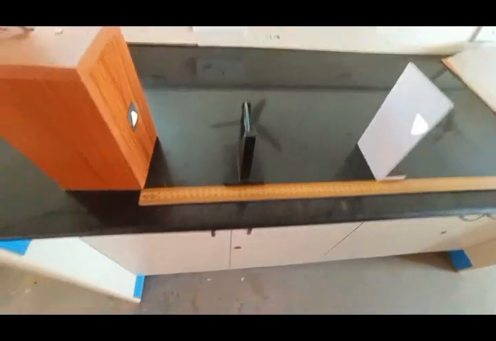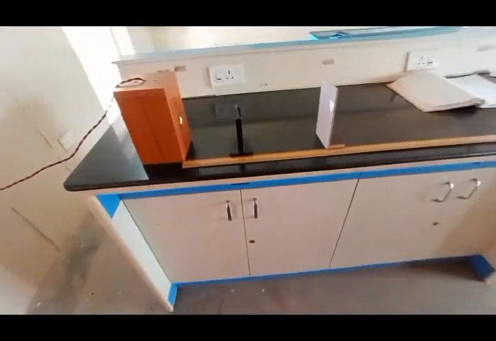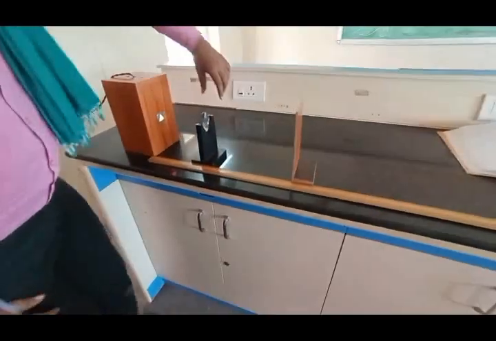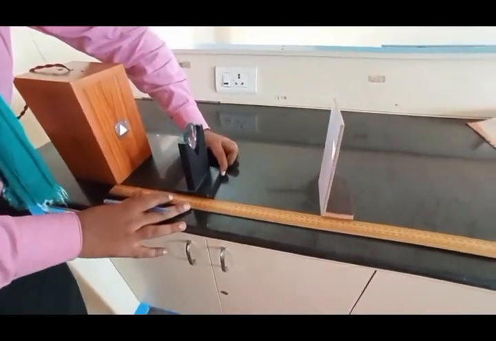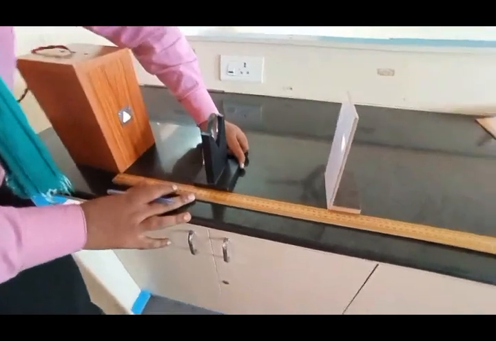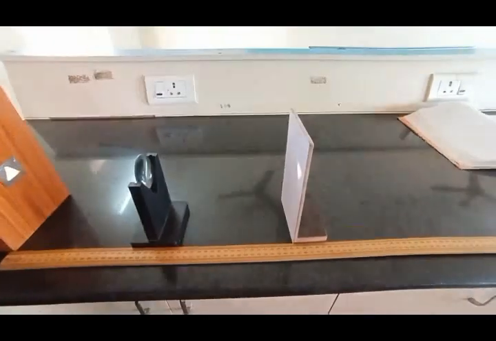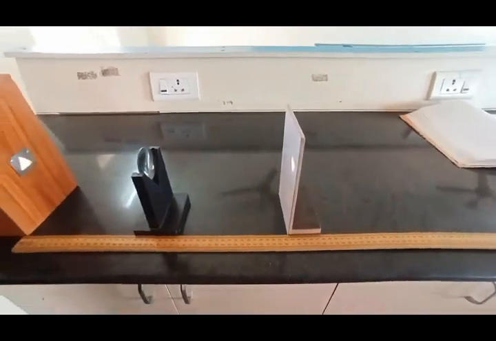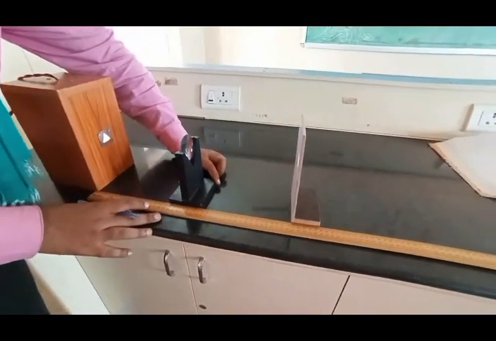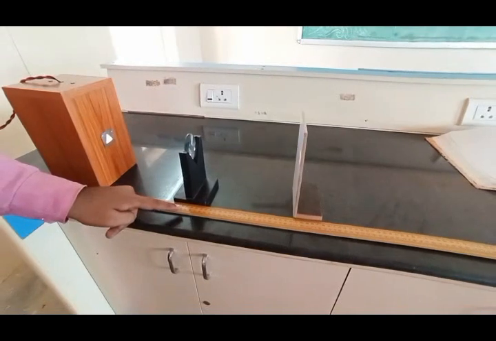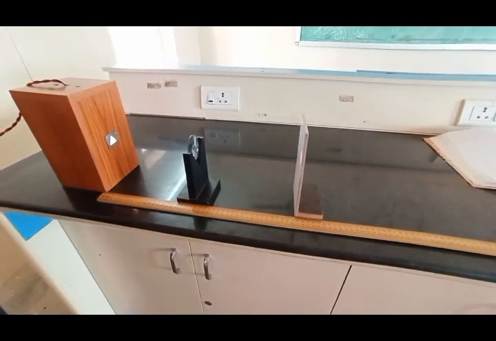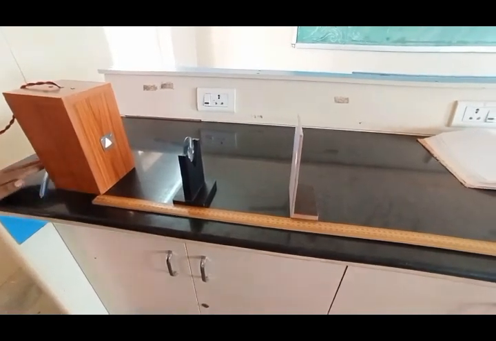Now, for greater than 2f, I am going to move this lens to 21. I am moving this lens to 21.